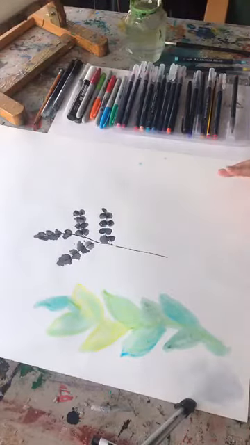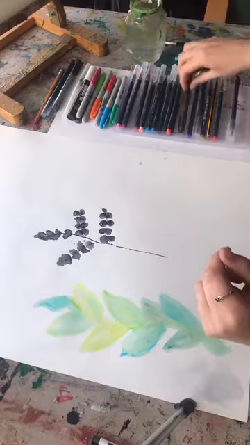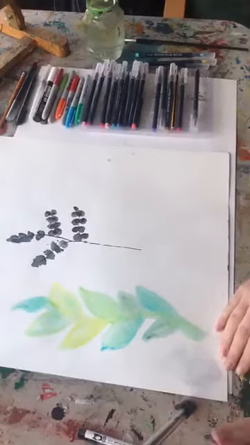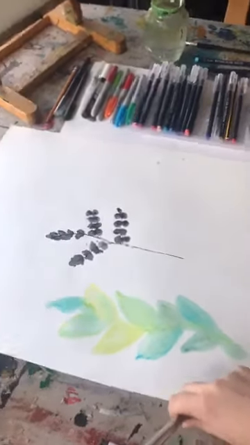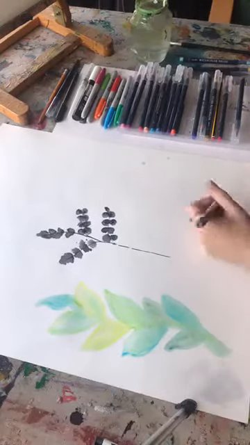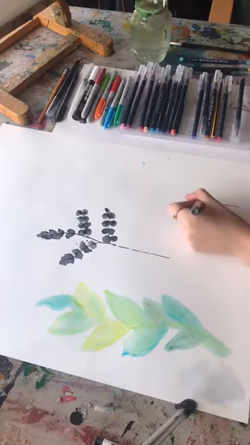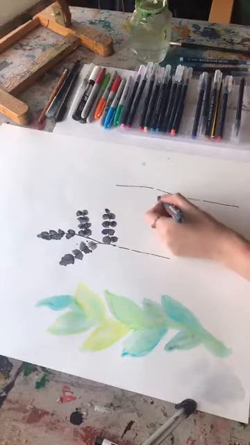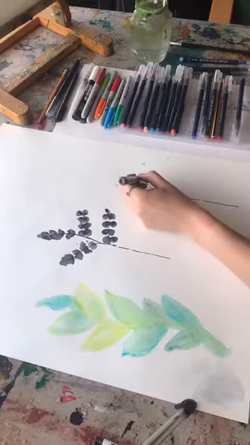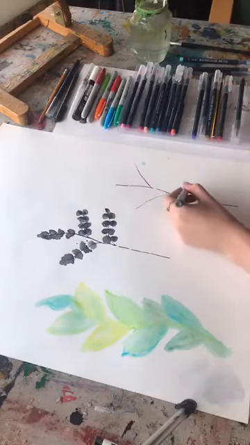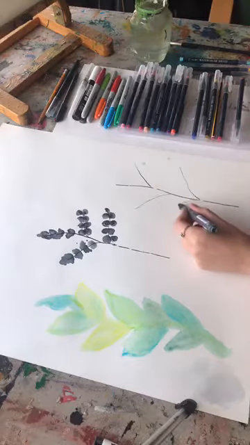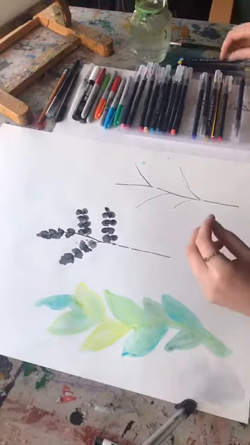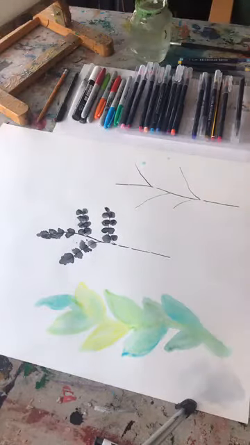So this one I used a fine liner just to create the kind of basis of the plant. So just the stem. And draw it quite faintly, quite lightly. And then you just want some little branches coming off. Just like that.